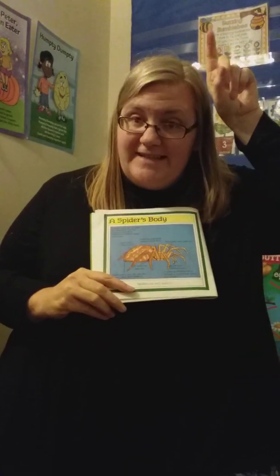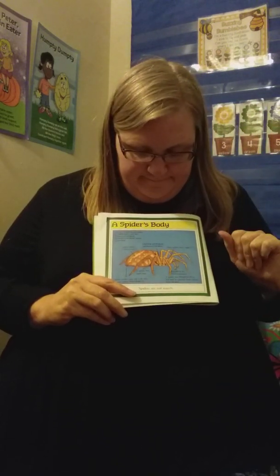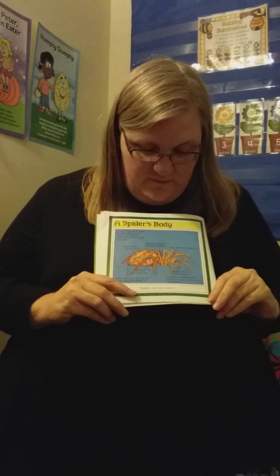Okay. Now, insects have antennae and 2 eyes. Spiders do not have antennae. They have fangs that they use to help them eat insects. And sometimes they're called pedipalps. It depends on what book you read, but that's what they use. And then they have a spinneret down here that they use to make their webs. You guys have probably seen a lot of webs.